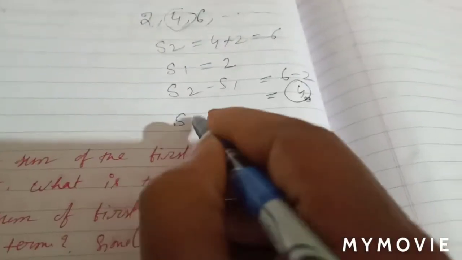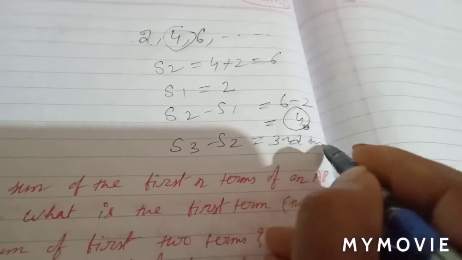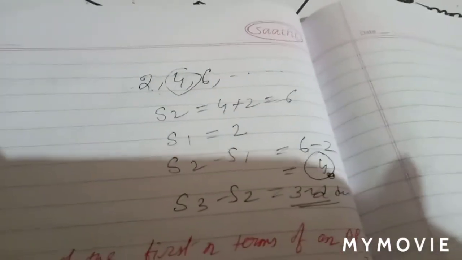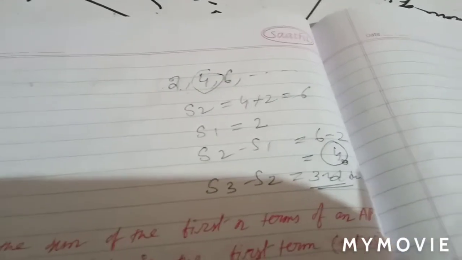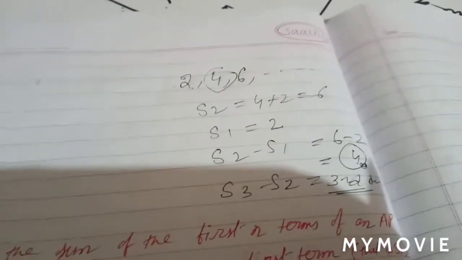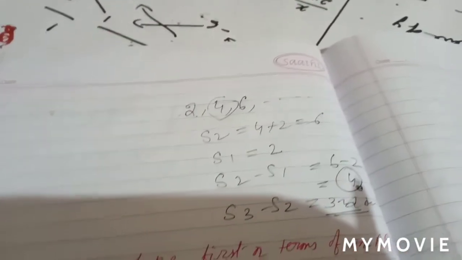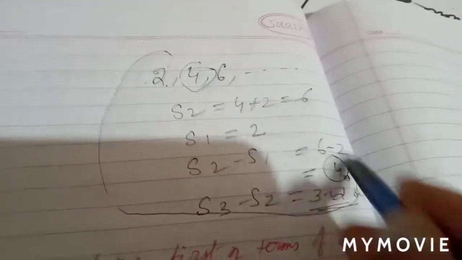Understood? It means S2 minus S1 is the second term. Similarly, if you find S3 minus S2, it will be the third term. You can verify this for any AP. This is correct for all the APs. If you need the fifth term, then S5 minus S4. If you need the sixth term, then S6 minus S5. No need to write this one for this sum. This is just for the example.